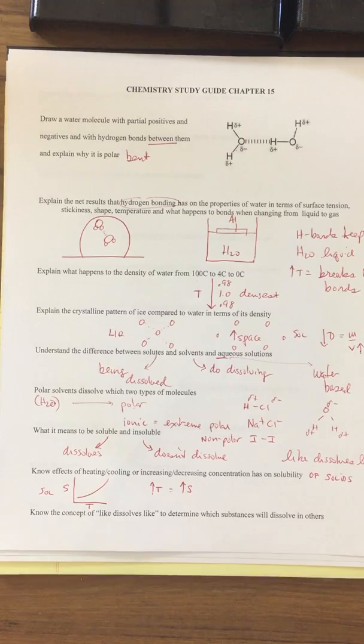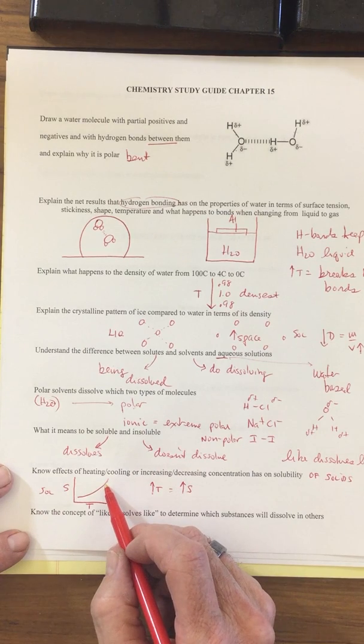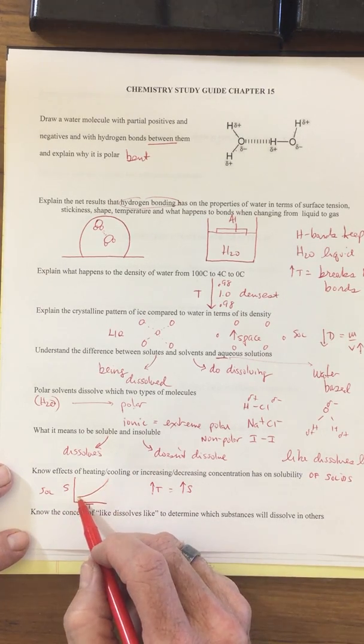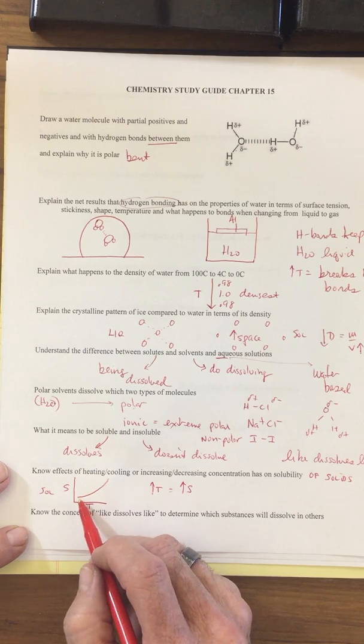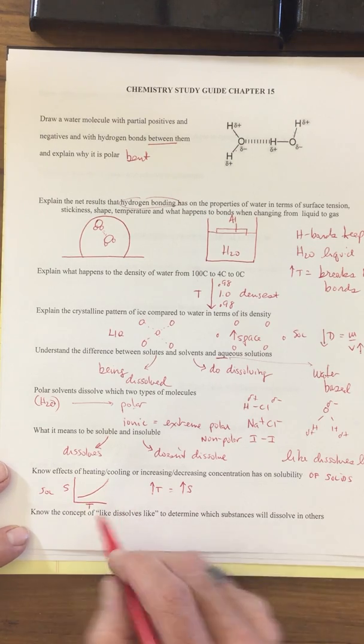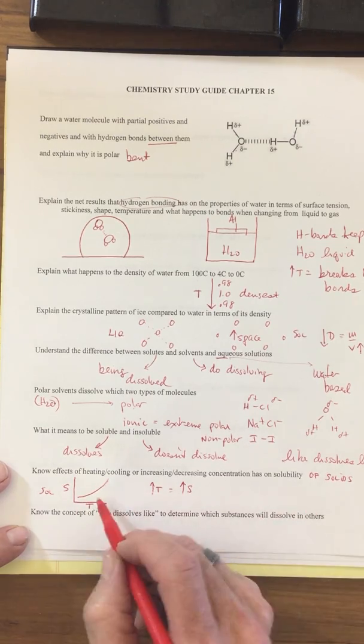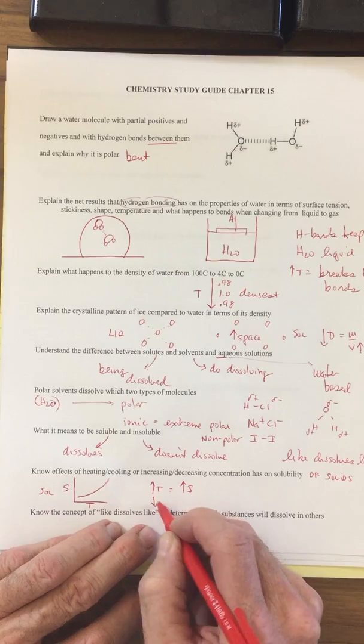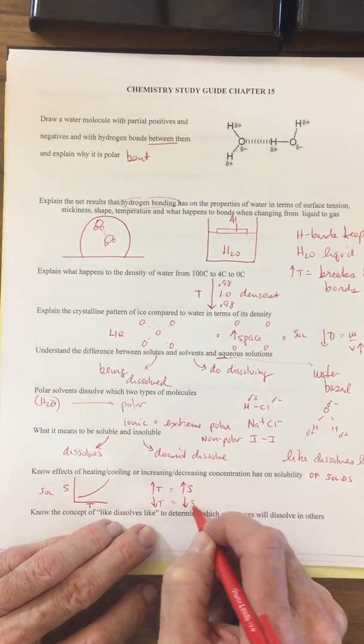For example, when making my kids either chocolate milk or hot chocolate, the hot milk dissolves it a lot faster, and more will go in, versus cold milk, where if I'm dumping in a bunch of hot chocolate powder, it might not all dissolve, and it will take a long time to dissolve as well. So when you heat things, you increase the solubility. And vice versa, if you decrease the temperature, you're going to decrease that solubility.